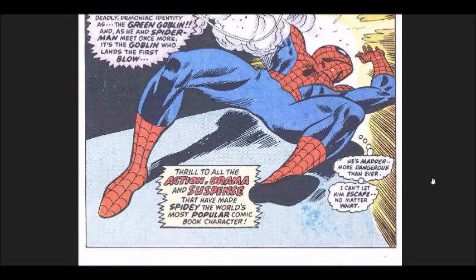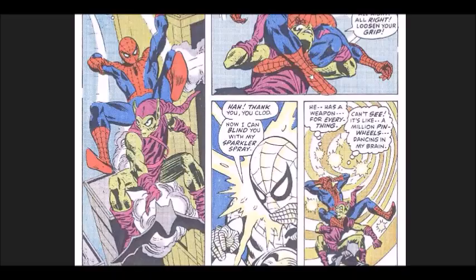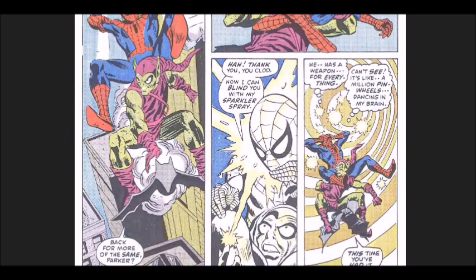I can't let him escape, no matter what. But he's going to, for a little while anyway. But now I have something else to worry about. I can't let him go free, knowing who I am. But he's too freaked out to listen. So how do I stop him? Short of killing him. Boy, that is the question, isn't it?